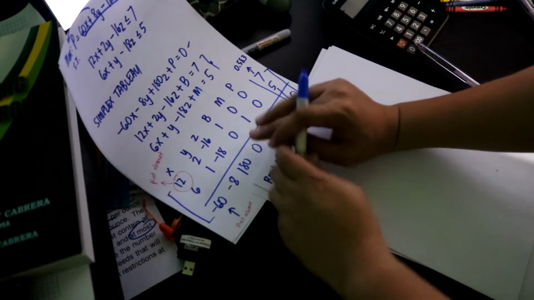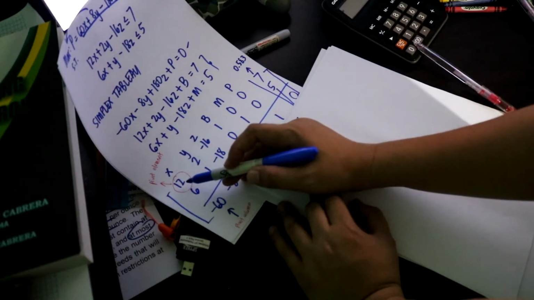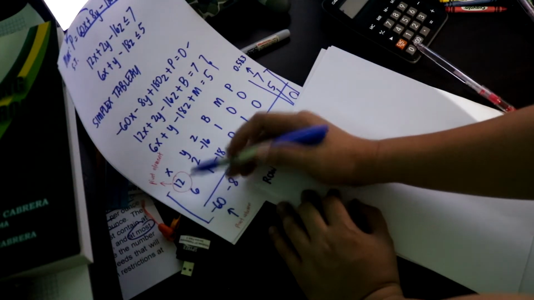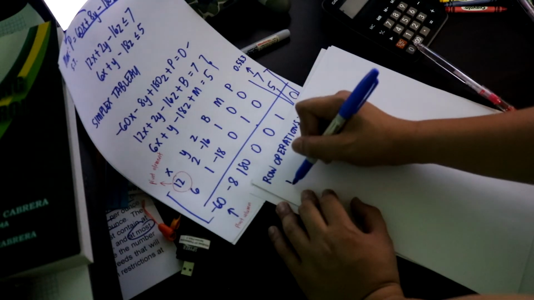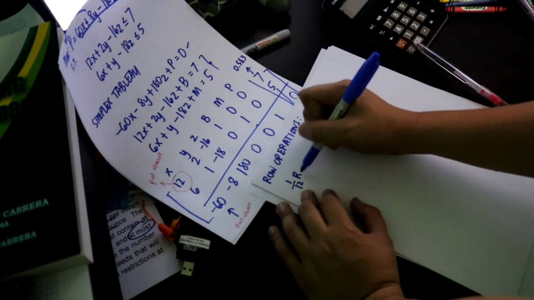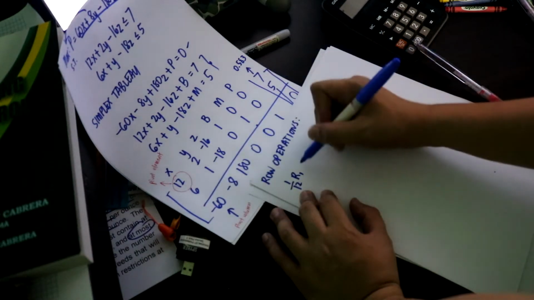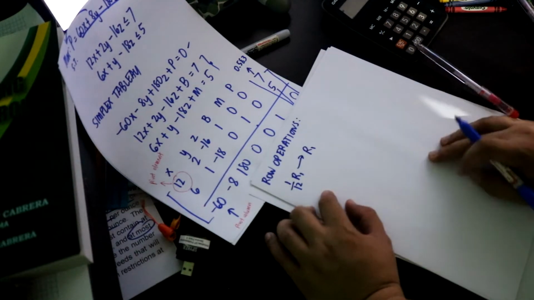The first one would be to convert this pivot element into 1. And how are we going to do that? We multiply 1 over 12 to all the numbers in row 1. And that would be our new row 1.